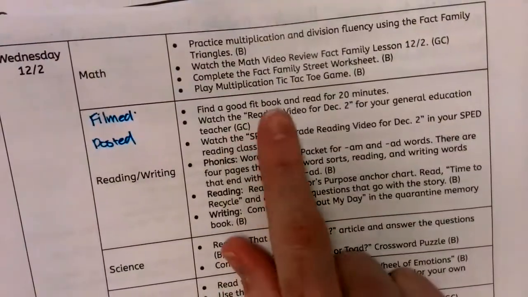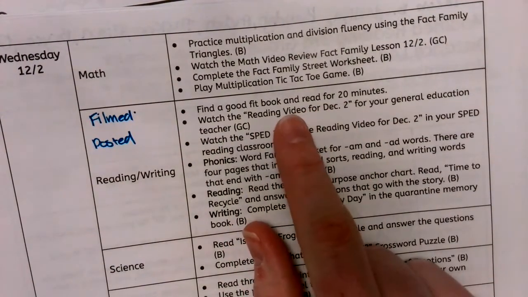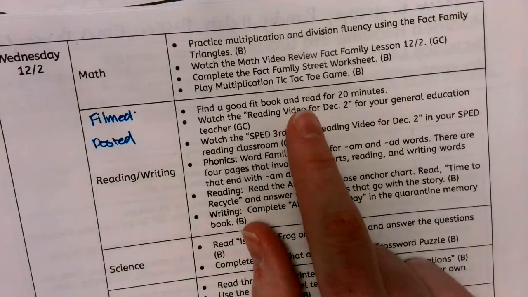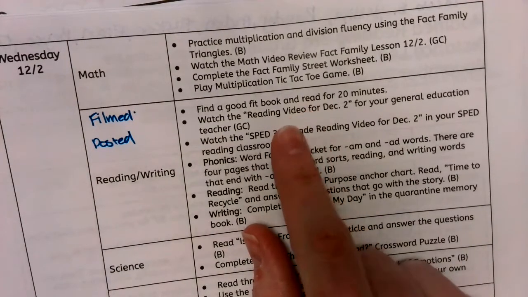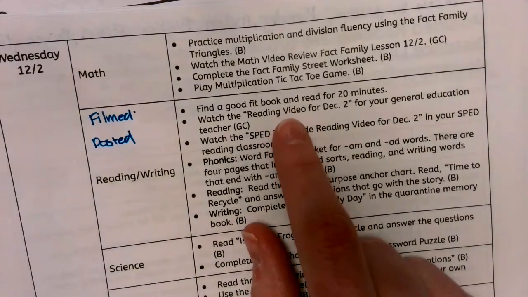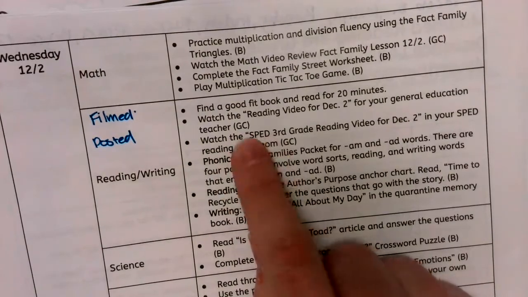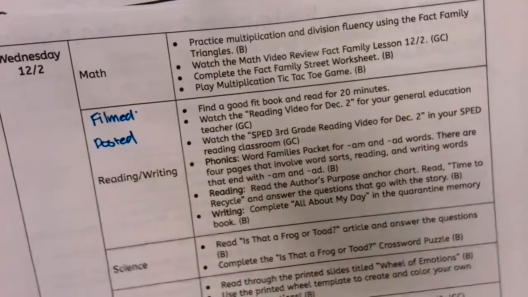First thing you need to do is read or listen to a book for 20 minutes. So it only says you can read in here, but like I always say, you can listen to a book if you want. So read or listen for 20 minutes. Next is to watch the reading video for your general education teacher in their classroom. So watch that video, and then watch the video you're currently watching. So you can cross this one off because you're doing it right now.